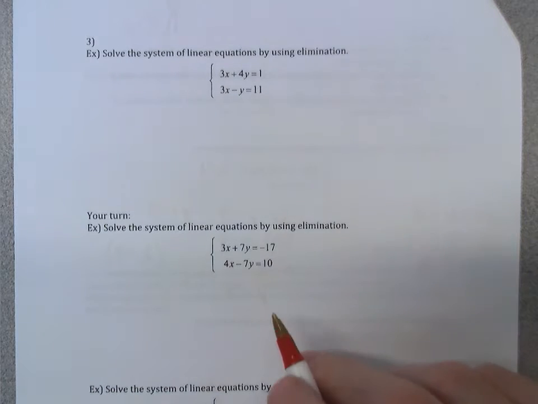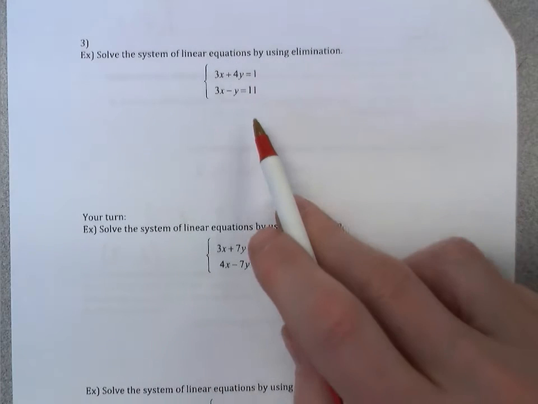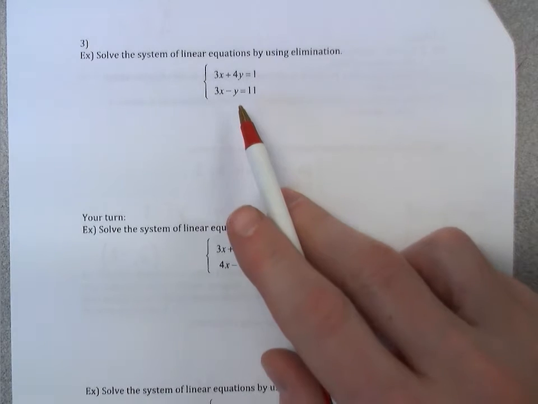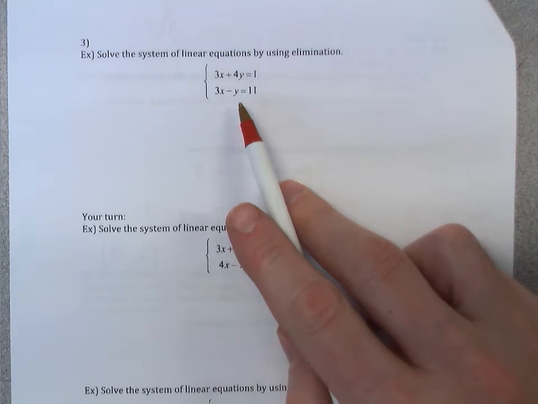All right, welcome back to lesson 5.3. This is video part 2. We're going to continue looking at some more examples of how to use the elimination method.